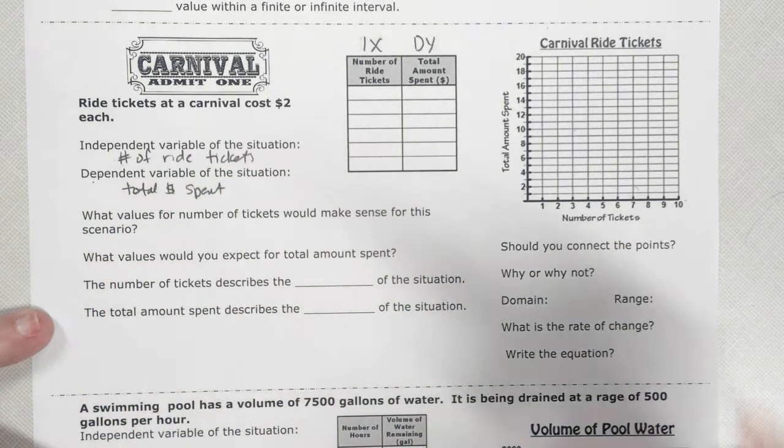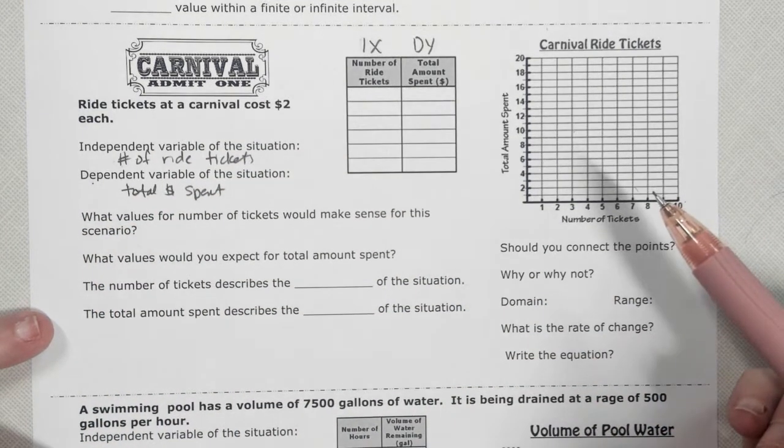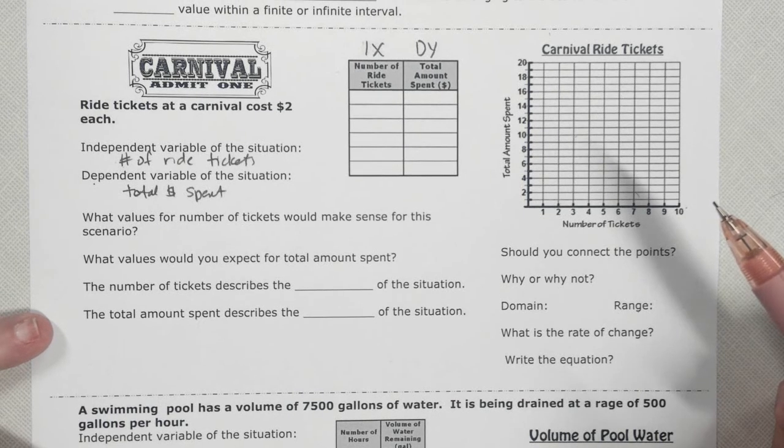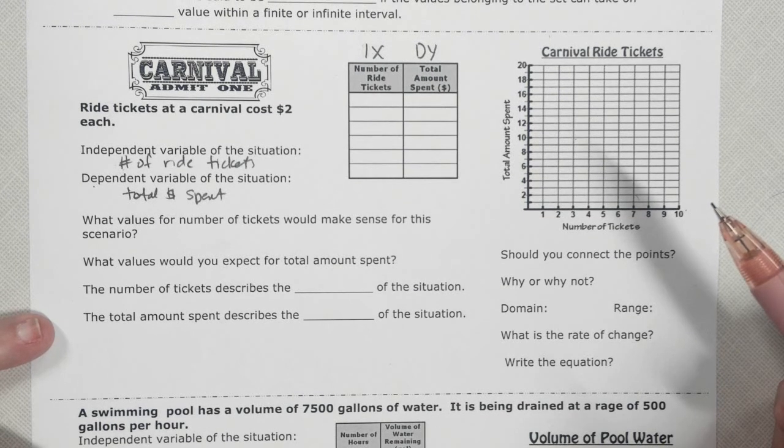Okay, so what number of tickets would make sense for this scenario? Well, that's going to kind of depend. If we're talking rodeo, I'm going to buy hundreds of tickets, and I'm going to stay all day. I'm going to get a sunburn. I'm going to have fried food tummy. It's going to be bad.